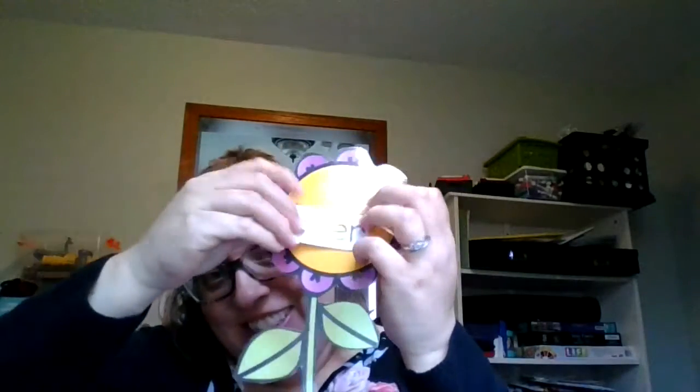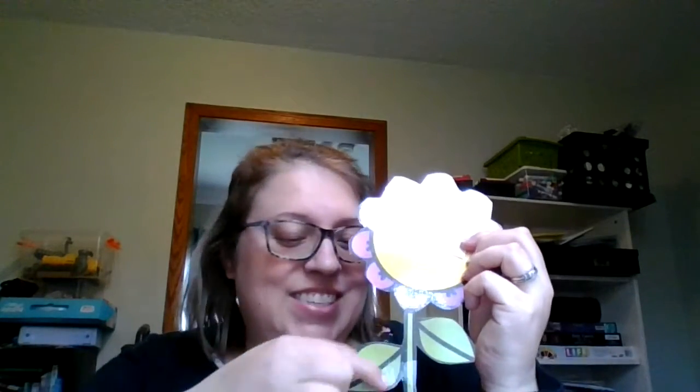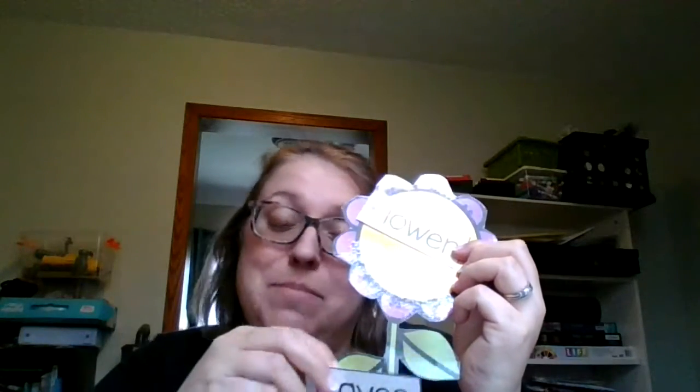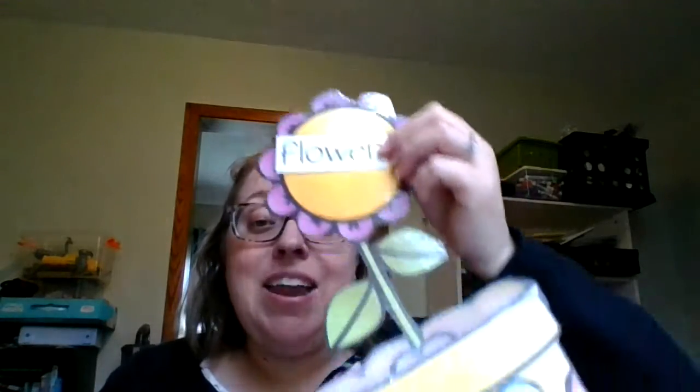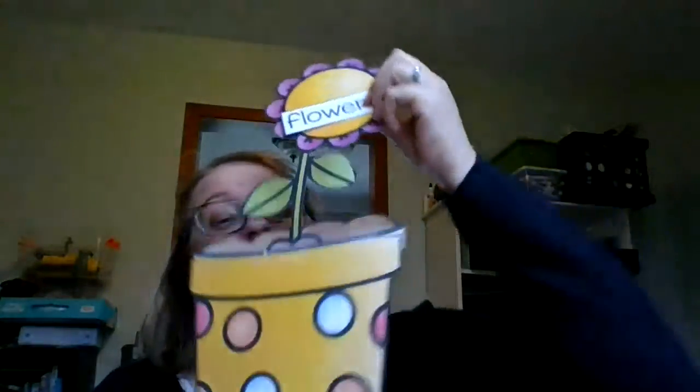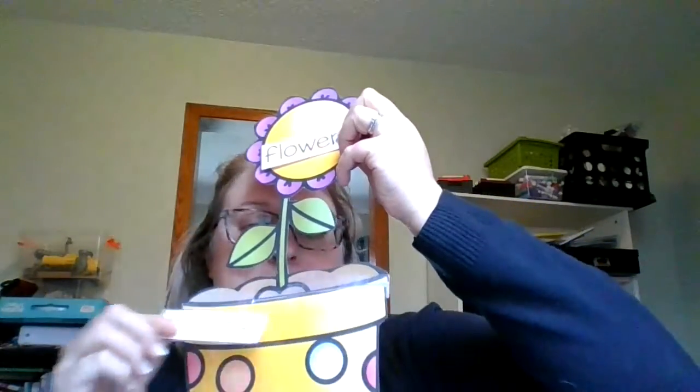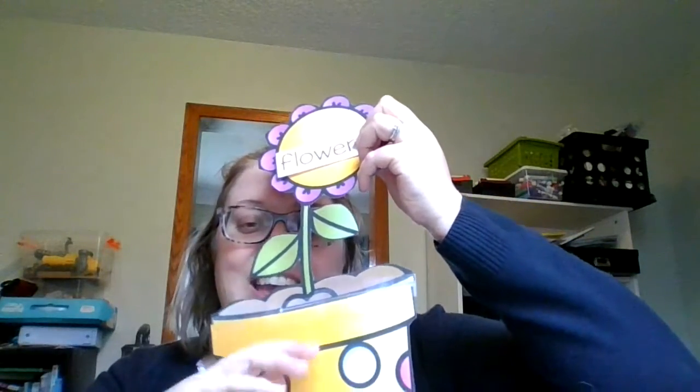So I have my big example of a flower here. This part is obviously the flower, right? This long piece right here is called the stem. So that's the stem. The leaves are these parts that stick out. And leaves on flowers all look different. One leaf doesn't look the same as another on a different plant. So there's the leaves.